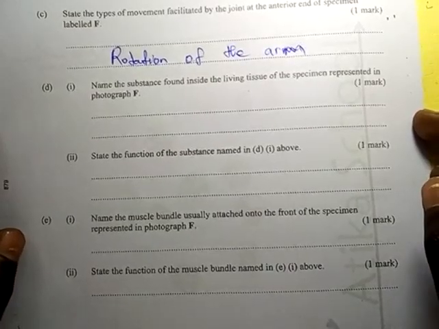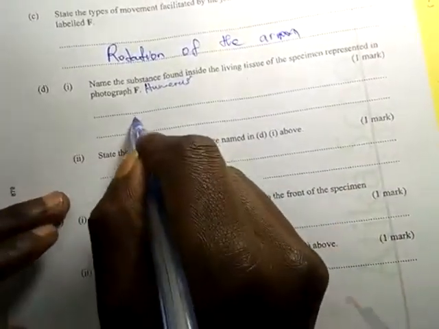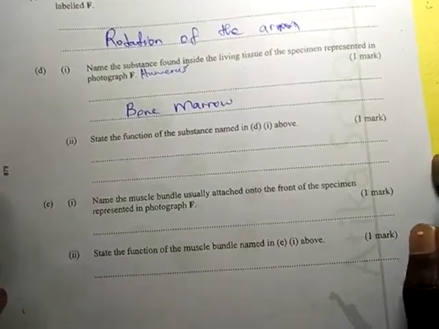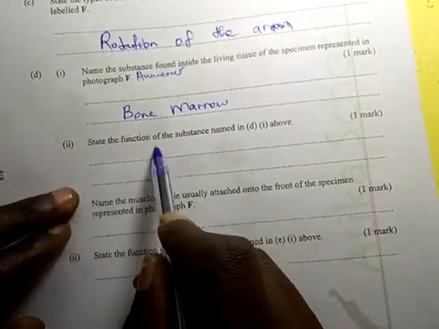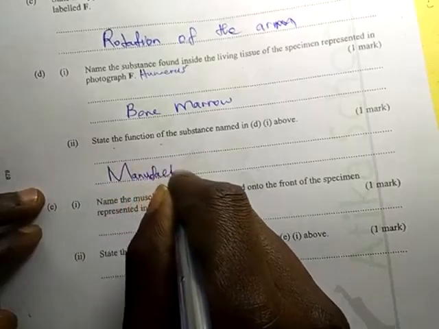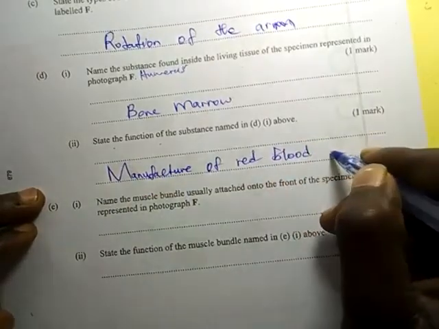D, Roman 1. Name the substance found inside the living tissue of the specimen represented in photograph M. Photograph M, we have said, is the humerus. Now, in the humerus, we found that it contains the bone marrow. Bone marrow, its function is that it helps in the manufacture of red blood cells. Even we have been asked, state the function of the substance named. It helps in the manufacture of red blood cells.